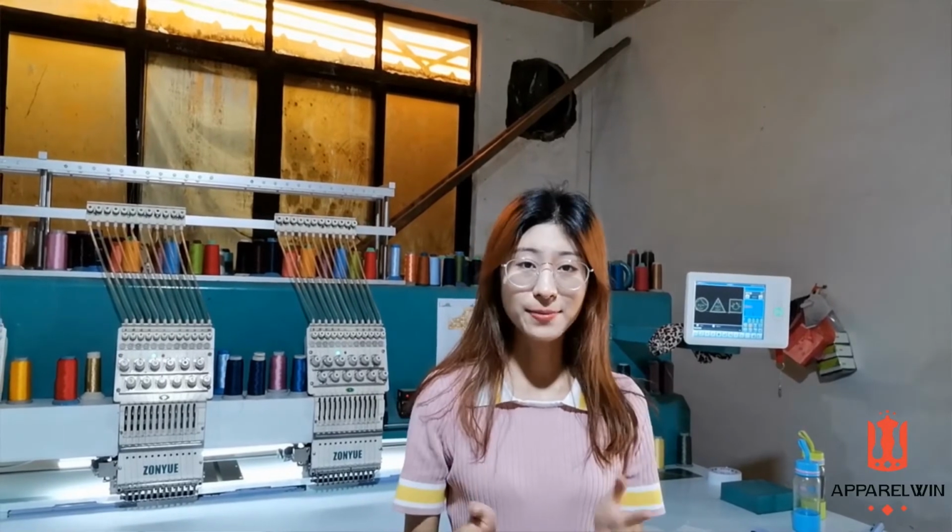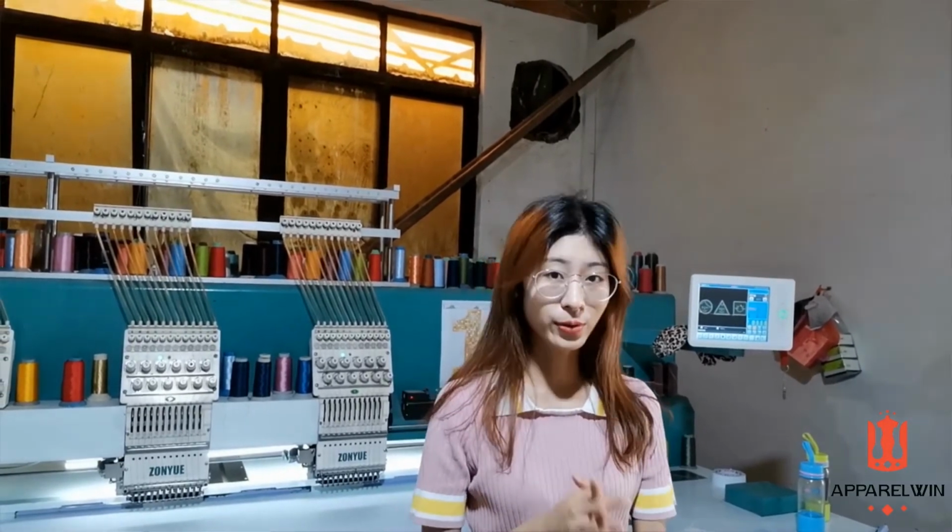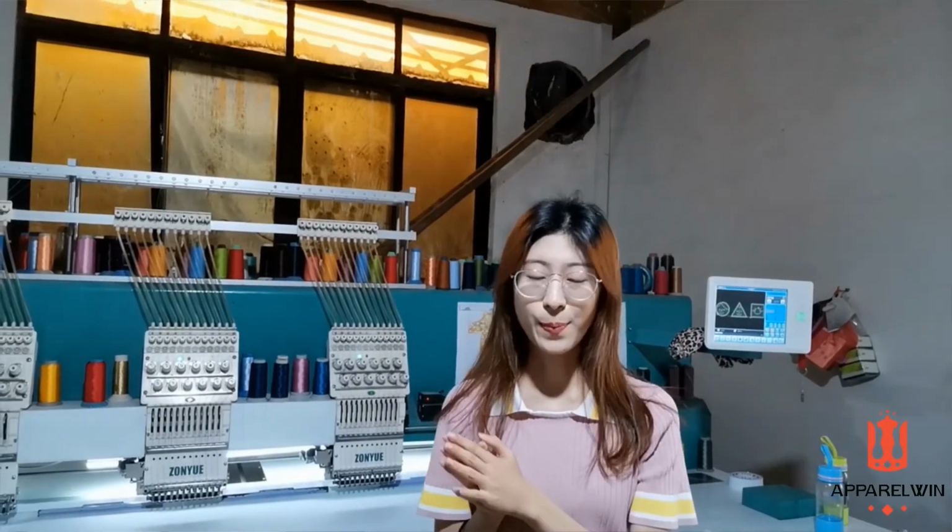Final thing, cost of embroidery. How to estimate the cost of your embroidery? The cost is closely related to the size and color of your pattern, and the type of embroidery you choose. The bigger and the more complicated your pattern is, the more expensive.